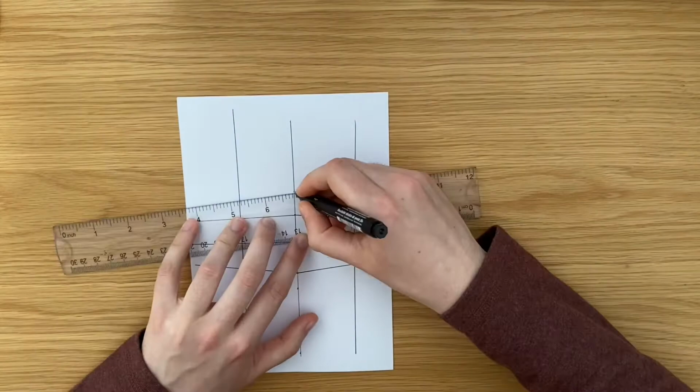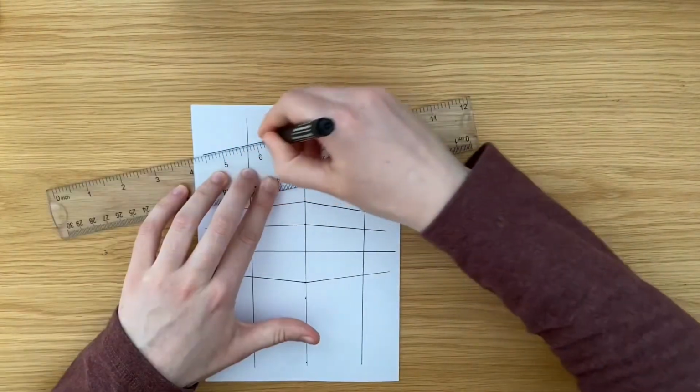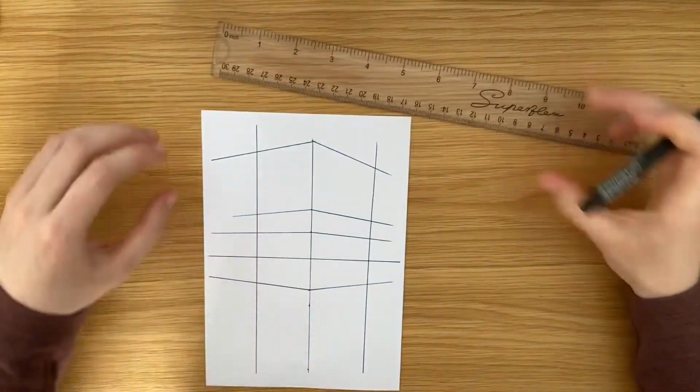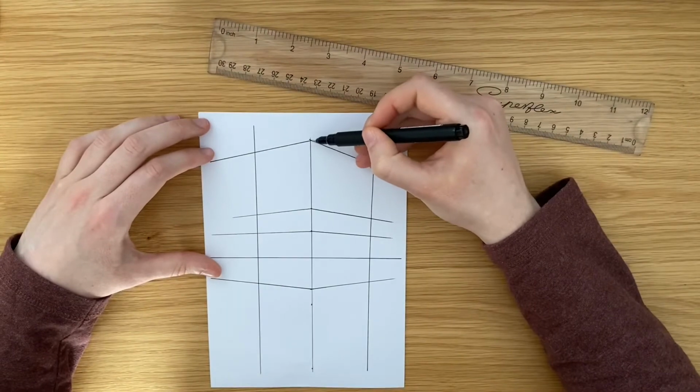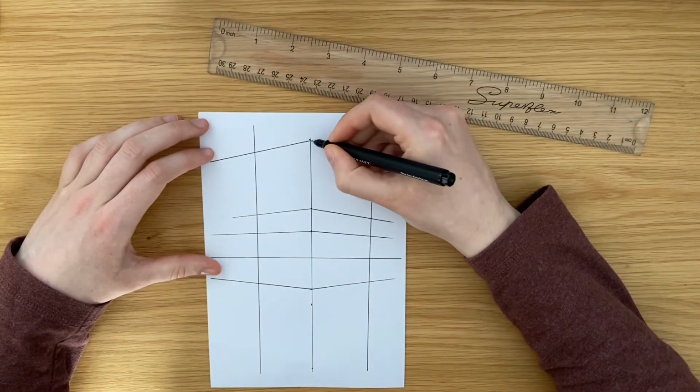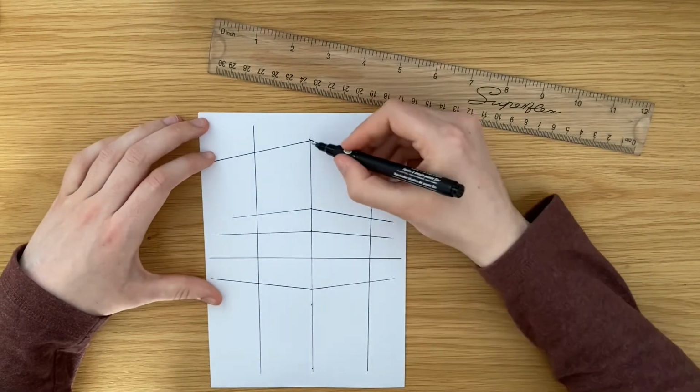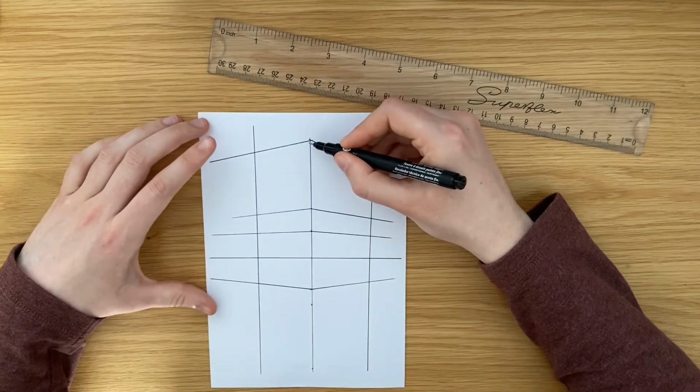Another thing to point out is that the further away from the horizon line that you get, the more extreme the shape becomes. So there'll be a lot sharper point on this point here than on this point, purely because this point here is further away from the horizon line.